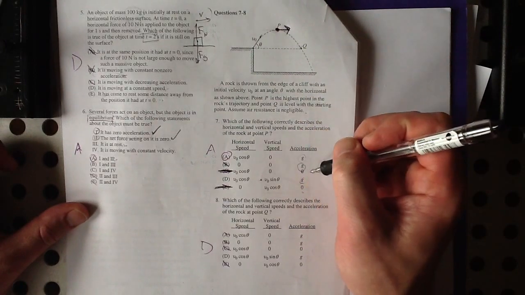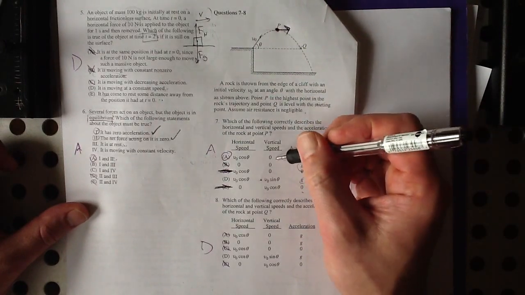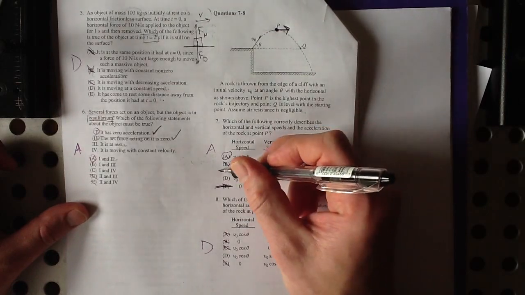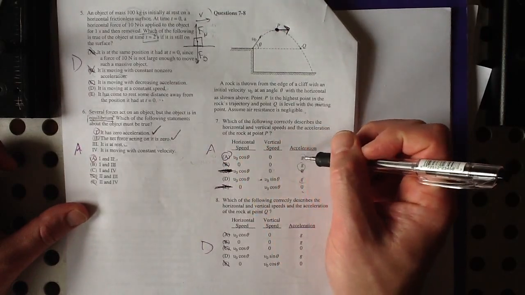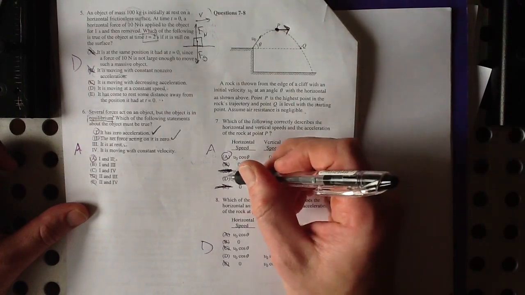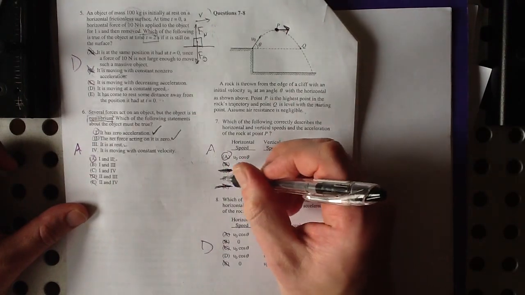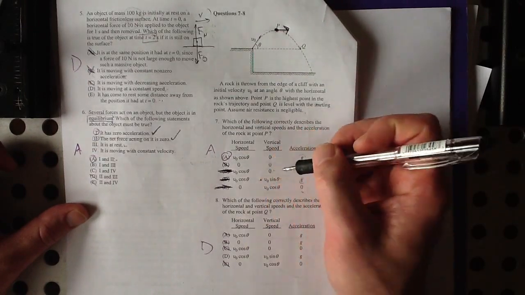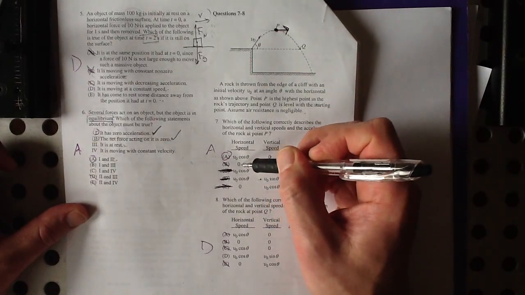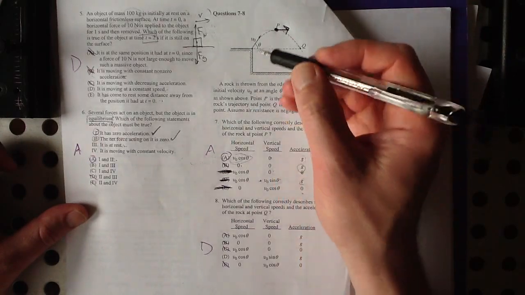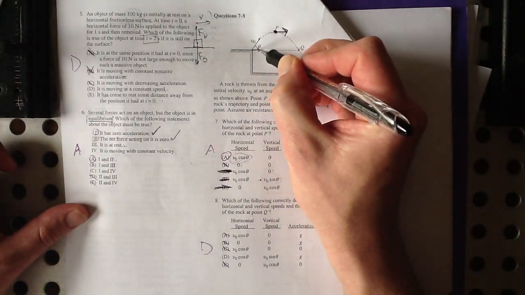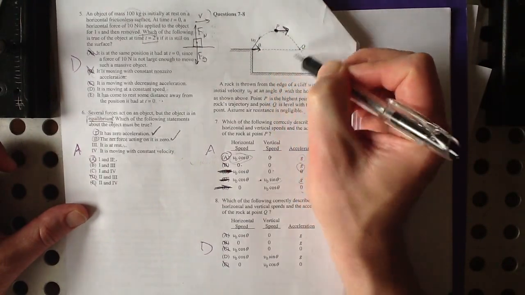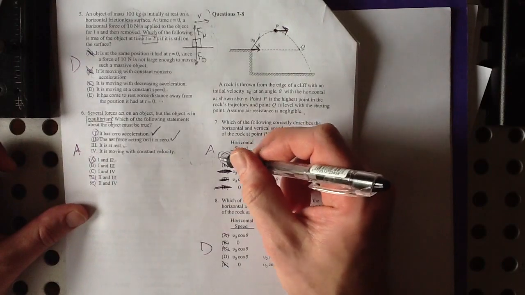So let's see, we need a vertical speed of 0, so that eliminates... Does that eliminate another one? What did we eliminate so far? I guess we can eliminate D now, right? So what are we down to now? A and B. And it doesn't have a zero horizontal speed. Its horizontal speed is constant. It's that component, which is the cosine component of the initial velocity, and that would be constant throughout. So the correct answer is A.